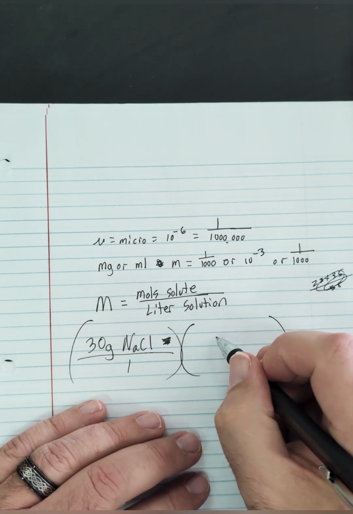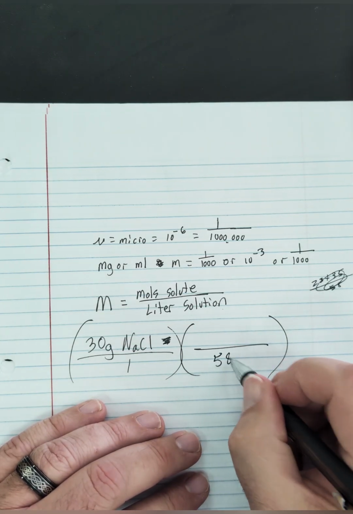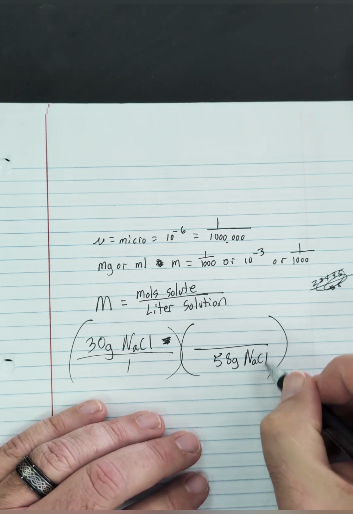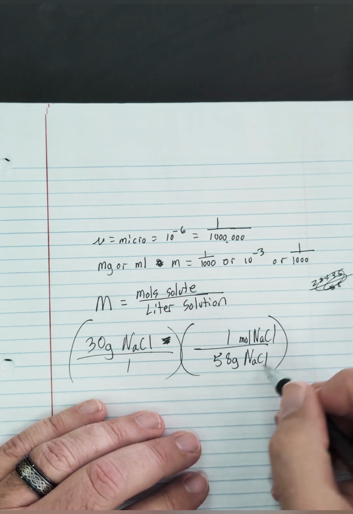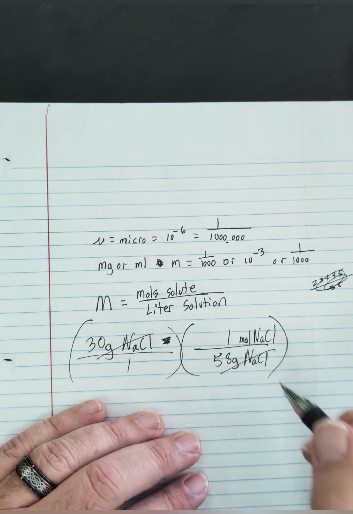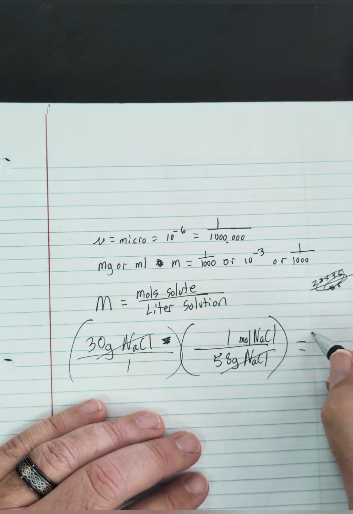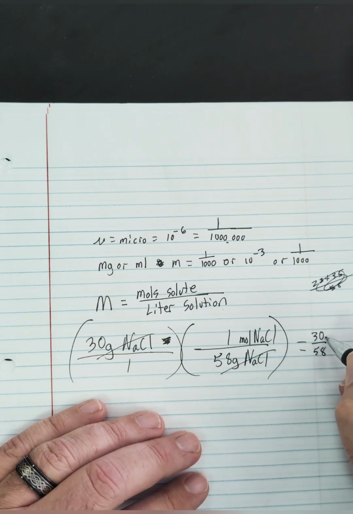All right, so we know that 58 grams of NaCl is equal to 1 mole of NaCl. Our grams cancel out, and then we're going to have 30 divided by 58 moles.